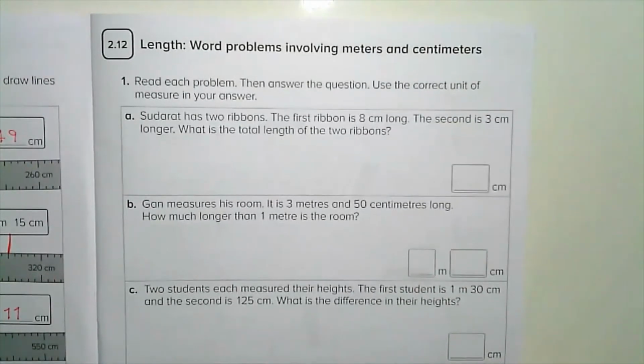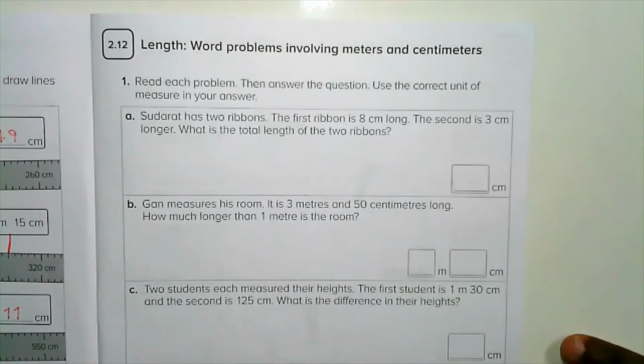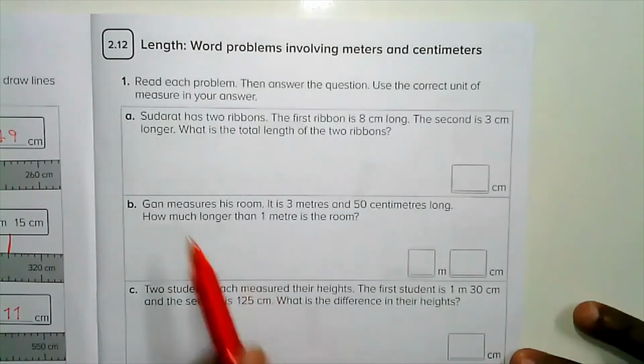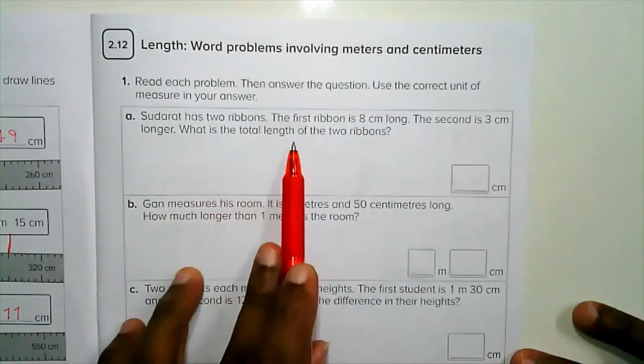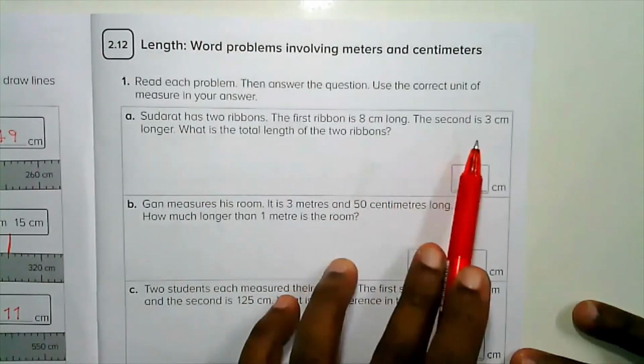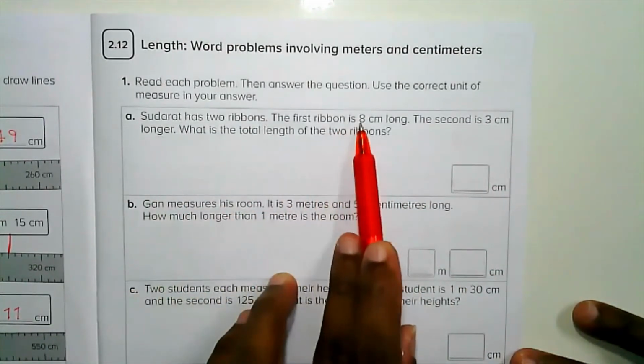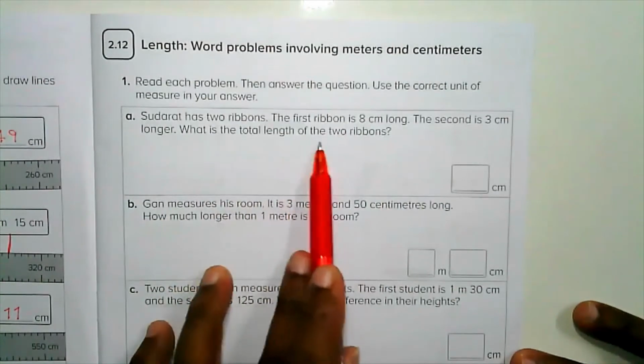Practice 2.12. Number 1, read each problem, then answer the question. Use the correct unit of measure in your answer. So the rat has 2 ribbons. The first ribbon is 8 centimeters long. The second is 3 centimeters longer than the first. What is the total length of the 2 ribbons?